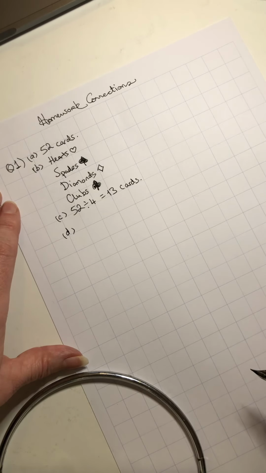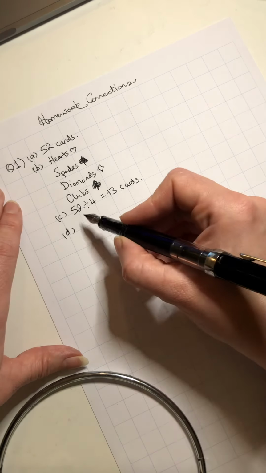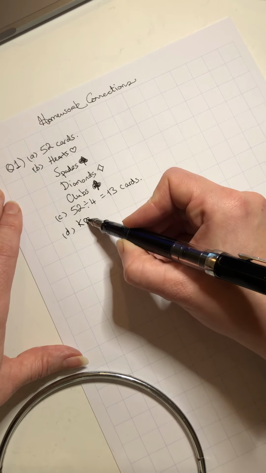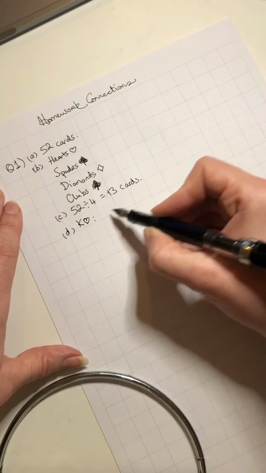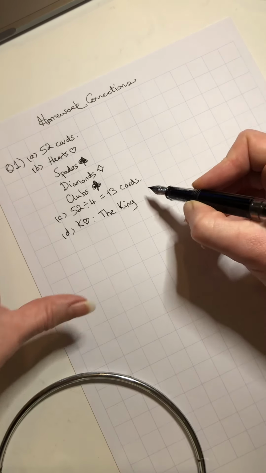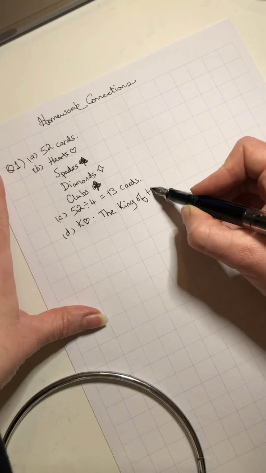The card shown on the right is called a picture card, and that's because it has a picture on it. And they asked us to name that card, and that card that was shown had this symbol, a K and a heart. We call it the King of Hearts.